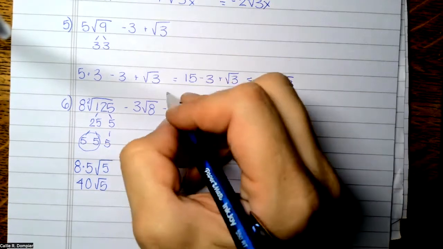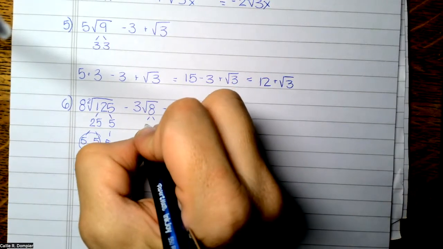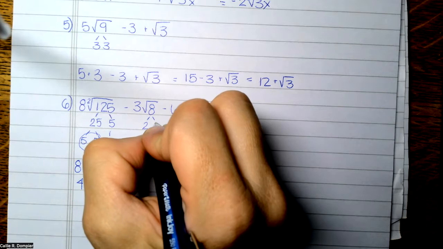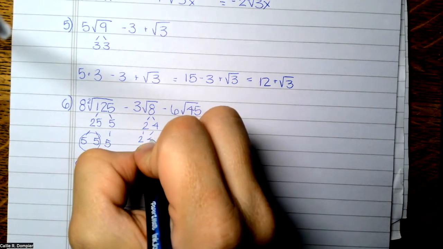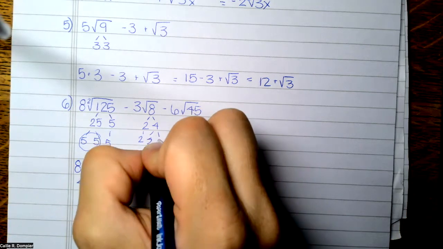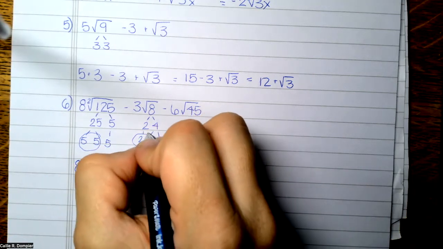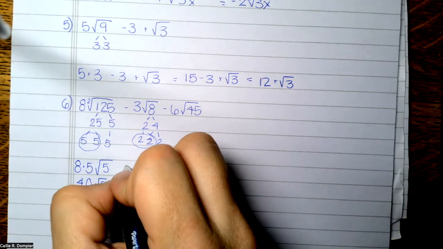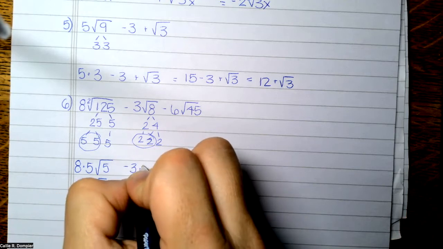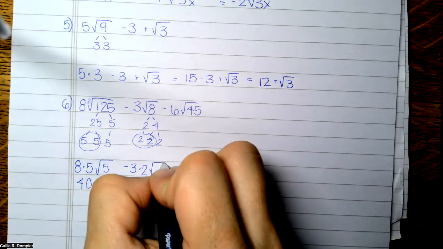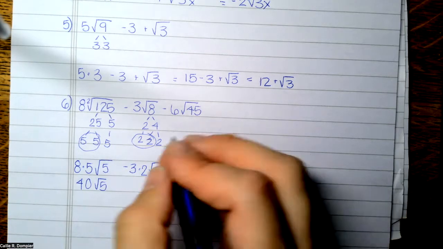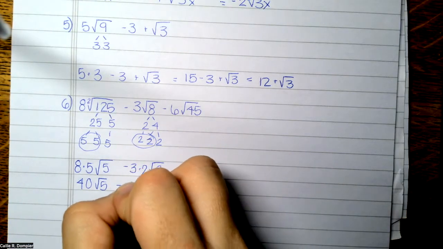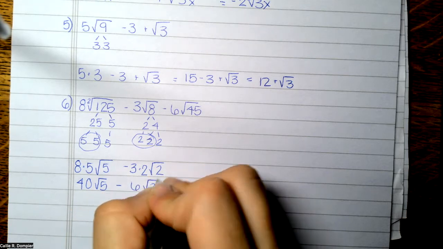Okay. -3 square root of 8. 8 is just 2 times 4, but 4 is 2 times 2. So I can say minus 3 times 2 square root of 2, which is minus 6 square root of 2.